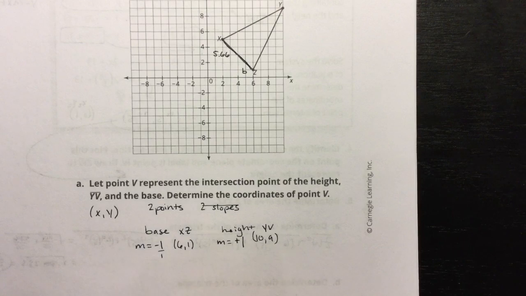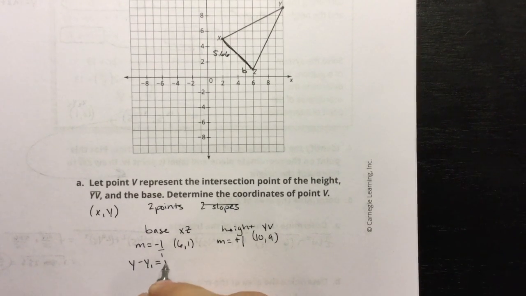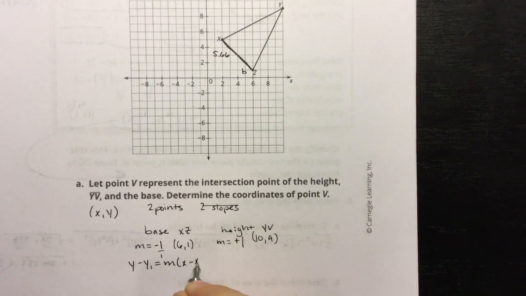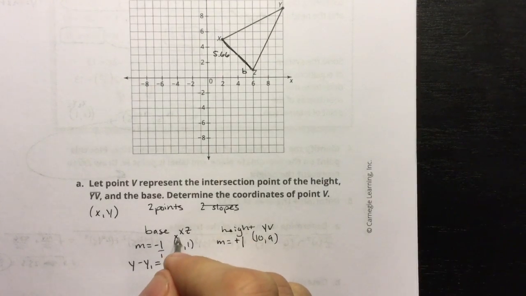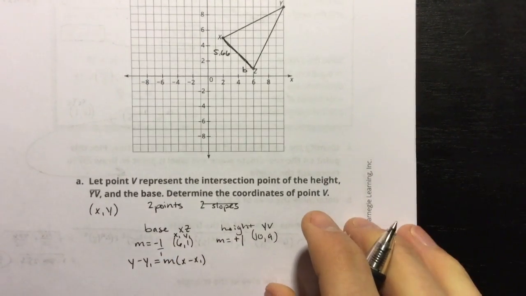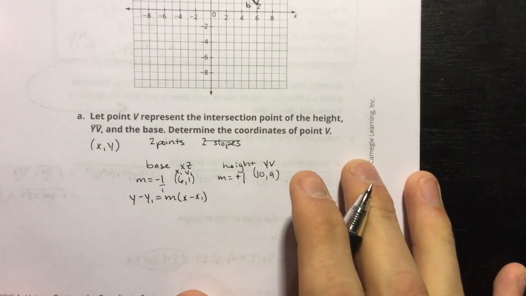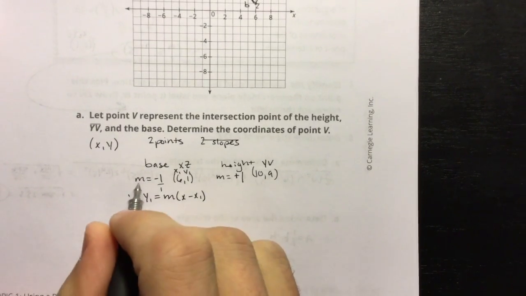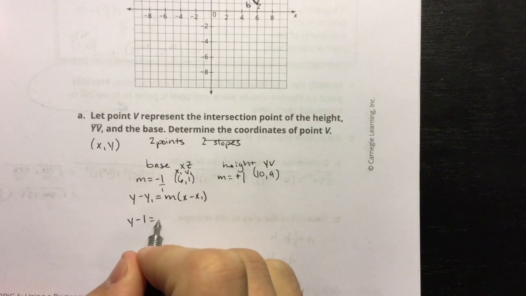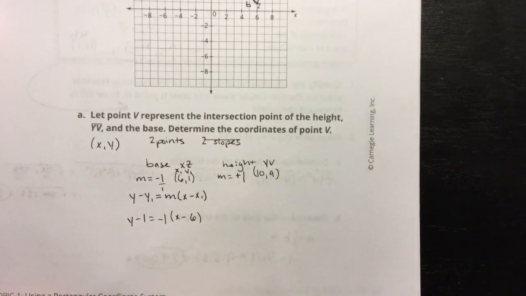Okay, so now I get to put these into point slope form. Remember, this is point slope form. I haven't plugged anything in yet, but I am going to make this my x1, y1, and then I'm going to plug in for this. So y1 to y1, I have y minus 1 equals slope to slope, -1 to m right here, times x minus x1, which is 6.